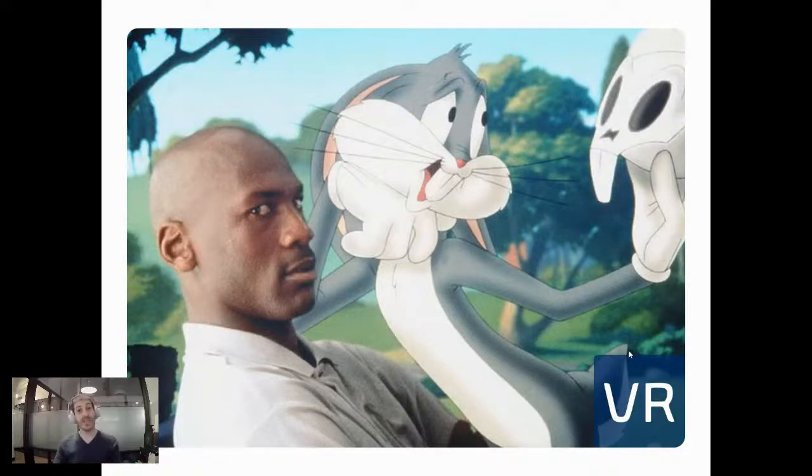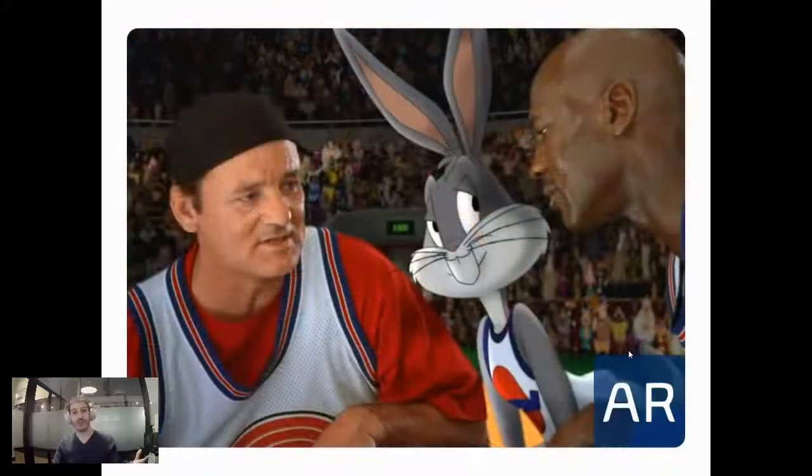As opposed to what we have later in the movie, in which we have the Looney Tunes coming to our world, playing around with Jordan and Bill Murray and interacting in the real life sport. And that's basically the differentiation. Either we are going to Looney Town or Looney Town is coming to us. VR versus AR.